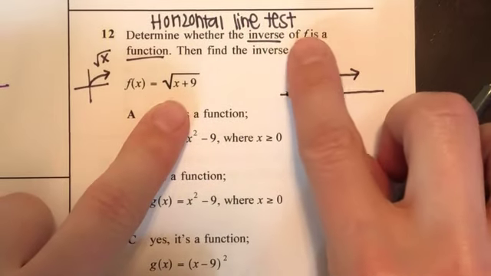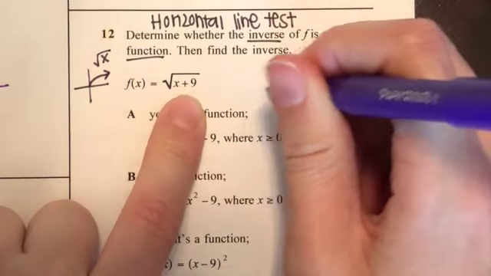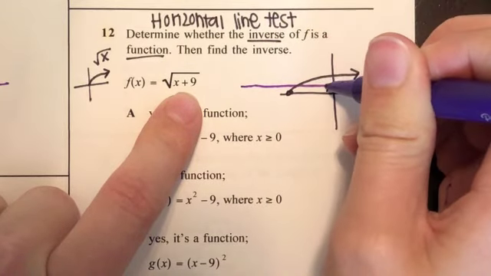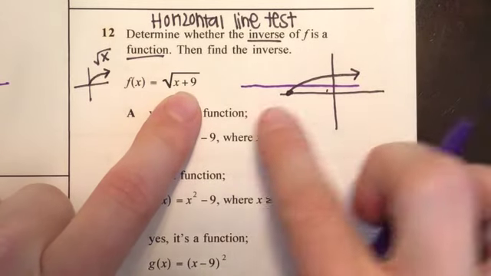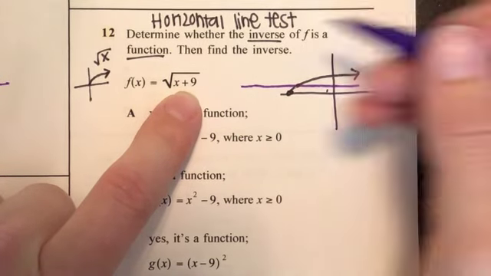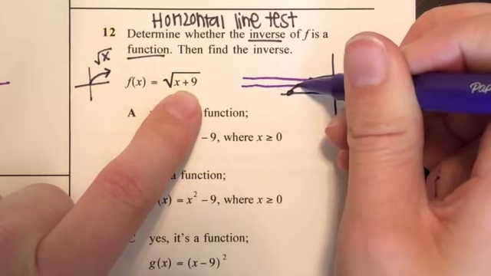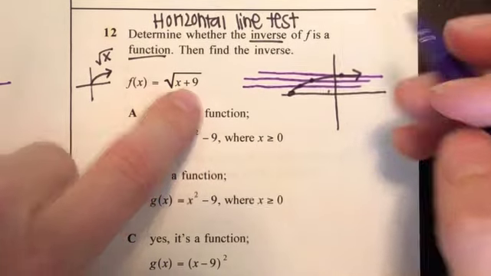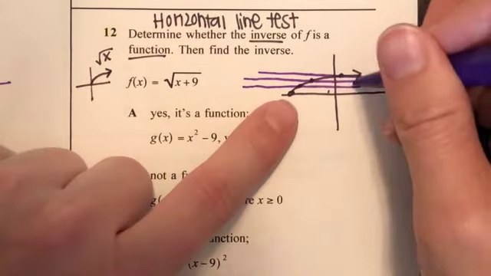What you're going to do to figure out whether the inverse of this is a function is our horizontal line test. The horizontal line test says, if you draw a horizontal line and it crosses the graph more than once, then it fails. Since I drew a horizontal line and it only touched my graph once, so far so good. If you draw infinite horizontal lines and each one only hits the graph once, then it passes the horizontal line test. Each one of them would only cross my graph one time.